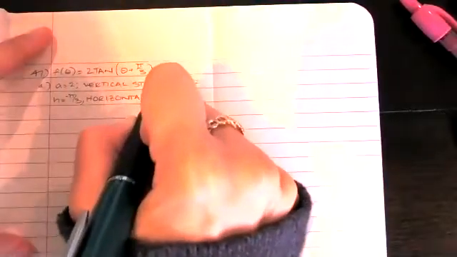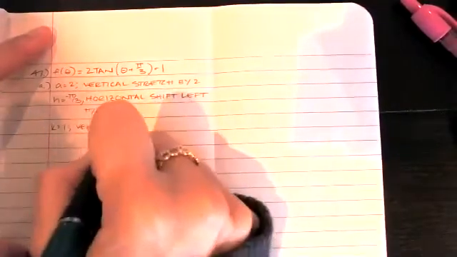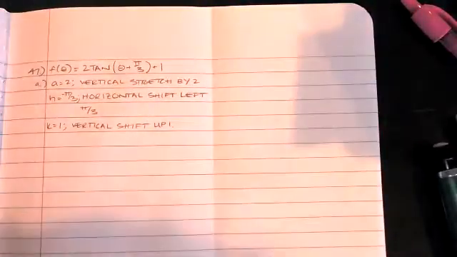I can see that h equals negative pi over 3. So that's a horizontal shift left pi over 3. And I can see that k equals 1. That's a vertical shift up 1. So hopefully all of that is what you expected and makes sense.